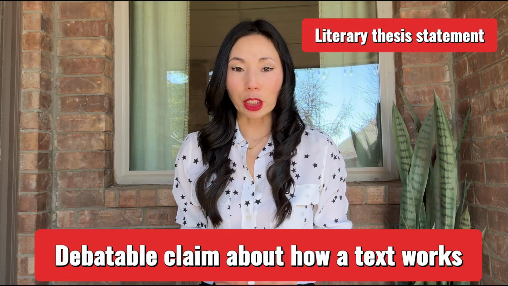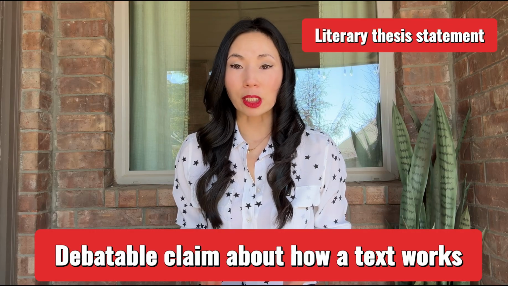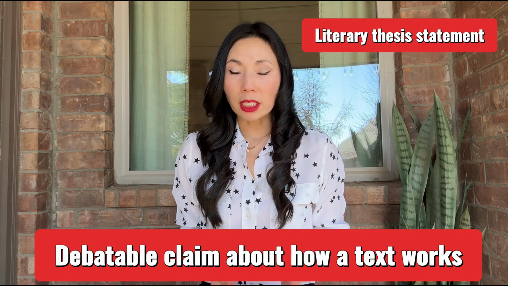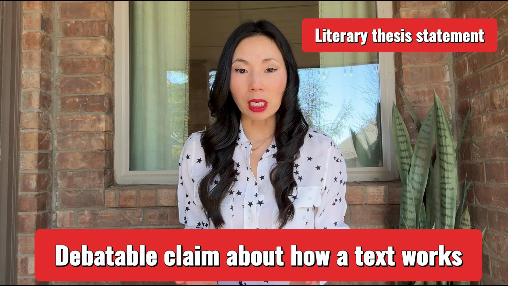If the thesis statement is unclear, your essay will be unclear. If it's unfocused, your essay will suffer. So let's get very clear about what a literary thesis statement actually is. It is a debatable claim about how a text works, not what a text is about. It explains what the text is doing and how it creates meaning.